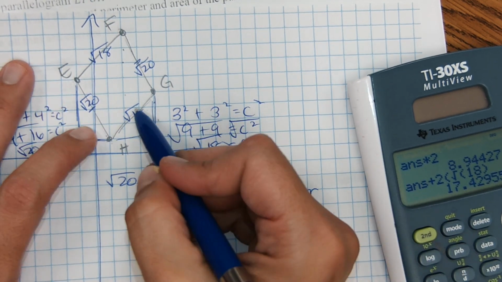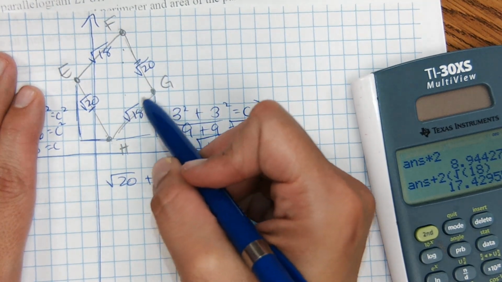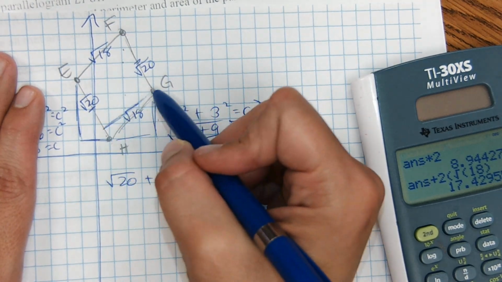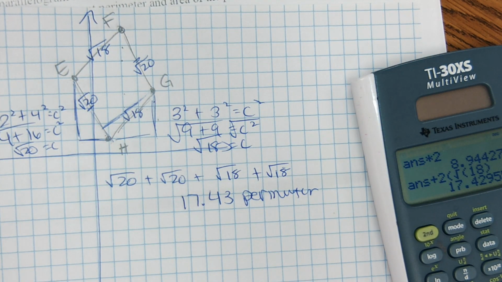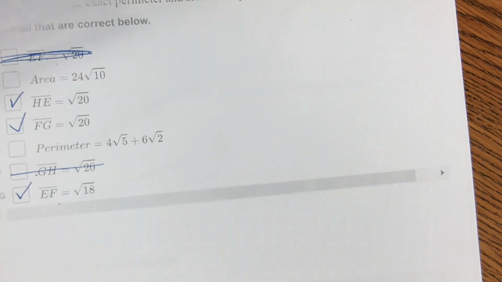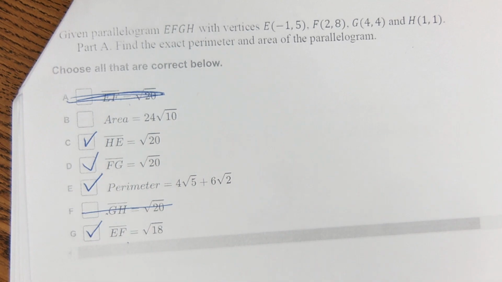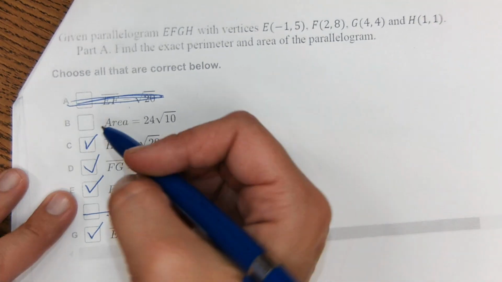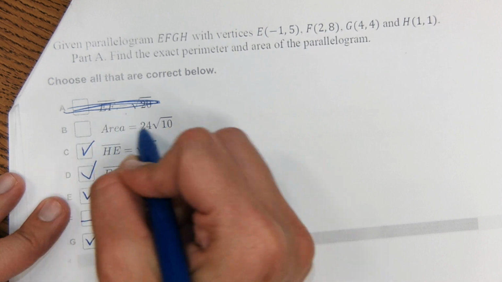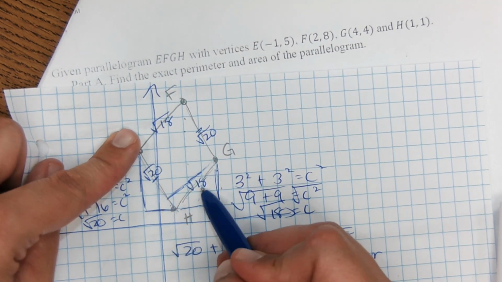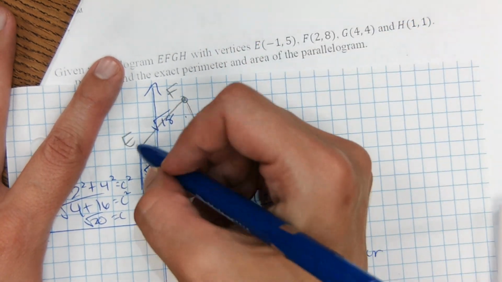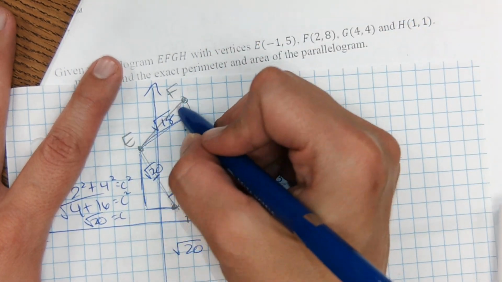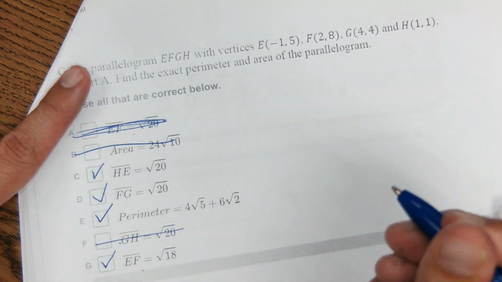And then for area, it would be this height times one of the bases. I could do it, but I'm not in the mood to do all that. So the perimeter is correct. Yes. And for area, I can tell you this area is not correct. I believe that equals this times this, which wouldn't be the formula. The formula for area of a parallelogram is actually the base times the height, but it would have to be a perpendicular height, not a slanted height like this. So no to that one.